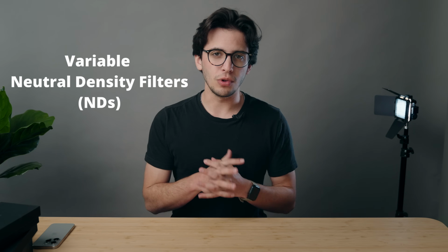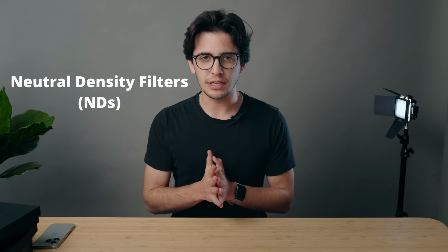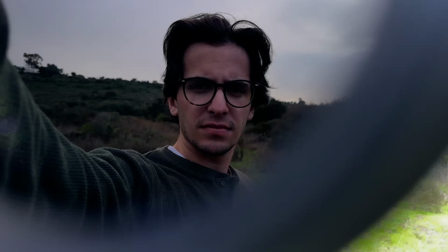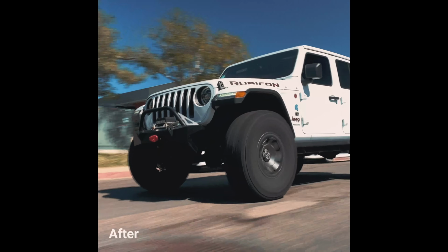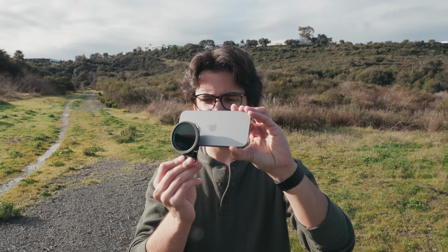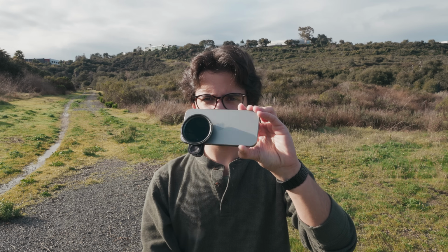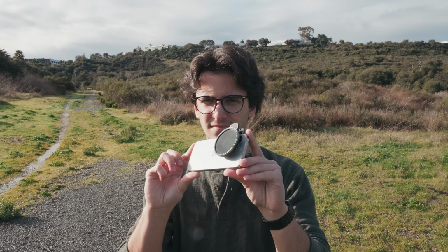That's why variable NDs or just regular NDs are commonly used, because you can put that on, you can block a ton of light from entering, and that allows you to put the shutter speed back down to 1/50 or 1/48 for that 24 frames per second. There are ND filters that you can use for the iPhone, luckily, and you can manually control shutter speed with third-party apps, but that's something that we'll get to later on.